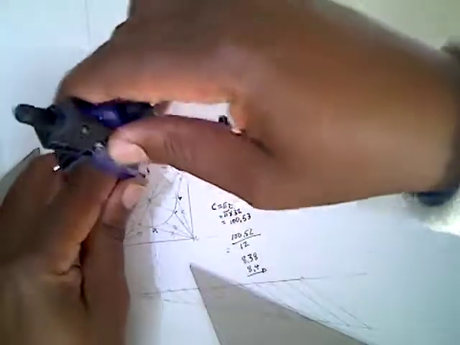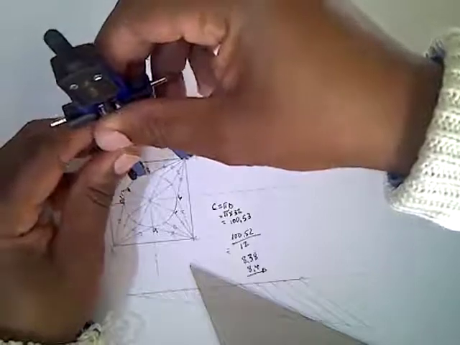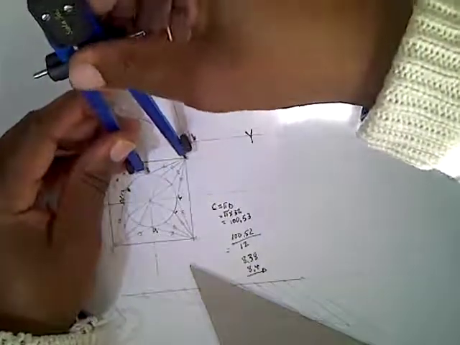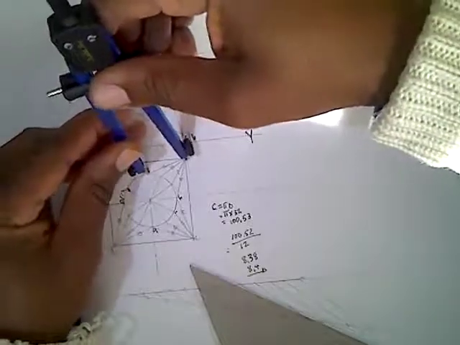Let's find its true length. This one with an X, I will rotate it, make it parallel to the ground line. Once it is parallel to the ground line, I make B parallel to the ground line.